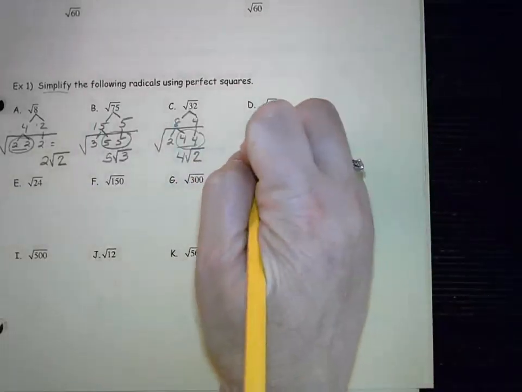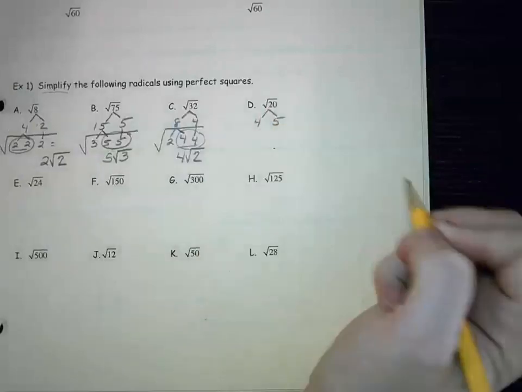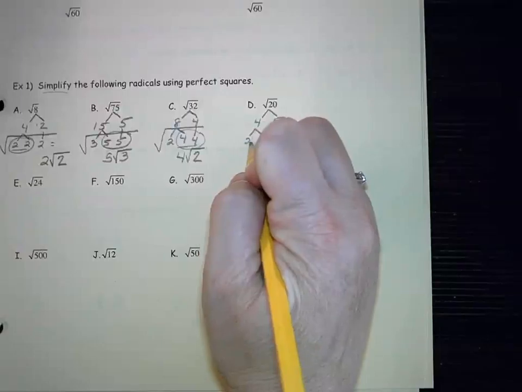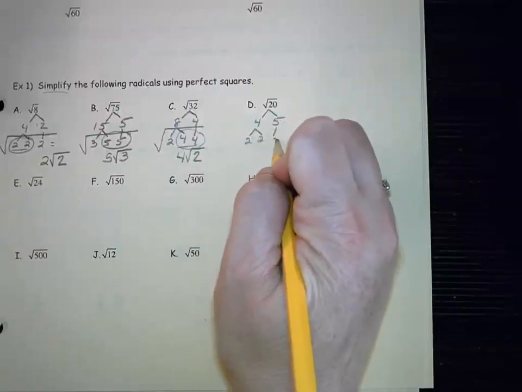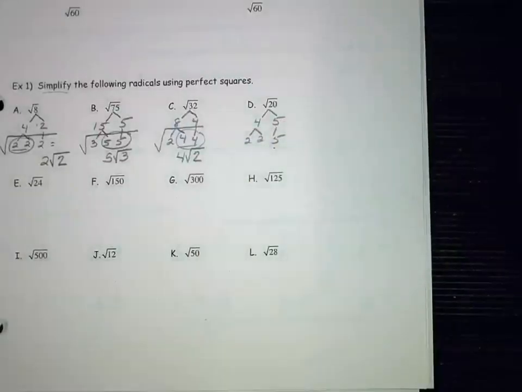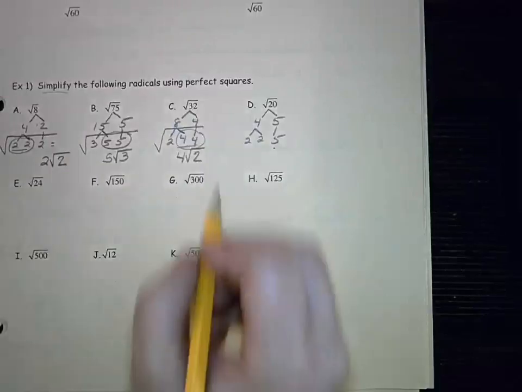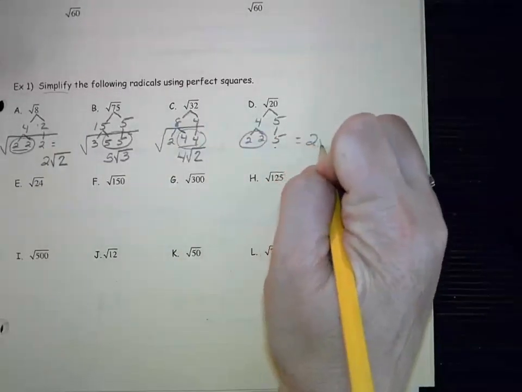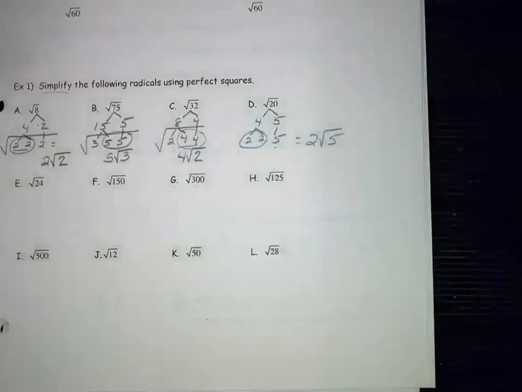Letter D, I'm going to break this down into a 4 times 5. The 4 becomes a 2 times 2 times 5. Here we have a pair, so you end up with 2 square root of 5.